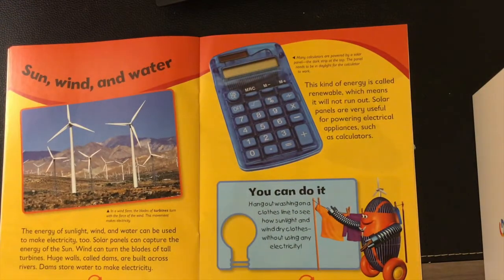Sun, wind, and water. The energy of sunlight, wind, and water can be used to make electricity too. Solar panels can capture the energy of the sun. Wind can turn the blades of tall turbines. Huge walls called dams are built across rivers. Dams store water to make electricity. This kind of electricity is called renewable, which means it will not run out. Solar panels are very useful for powering electrical appliances such as calculators.